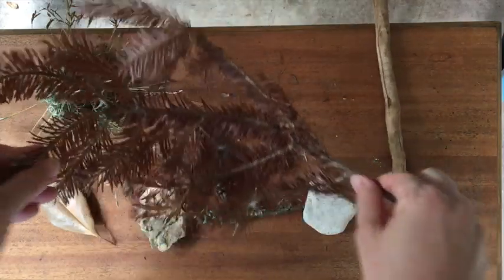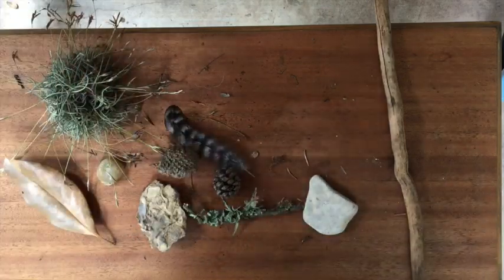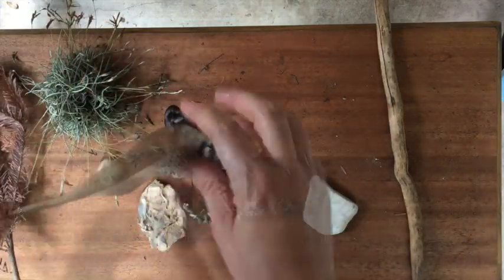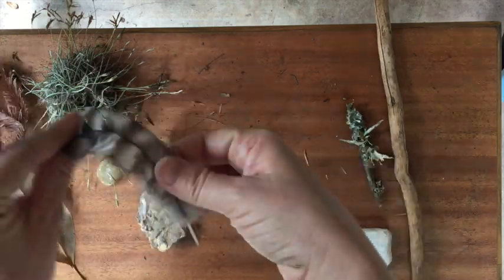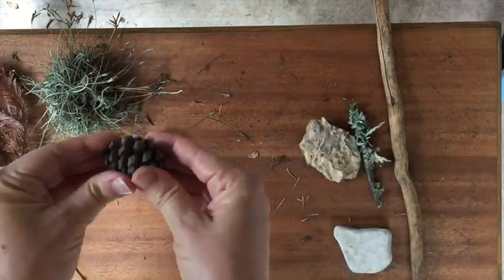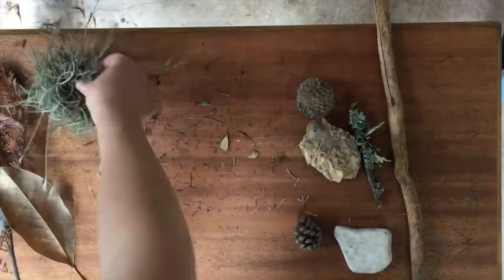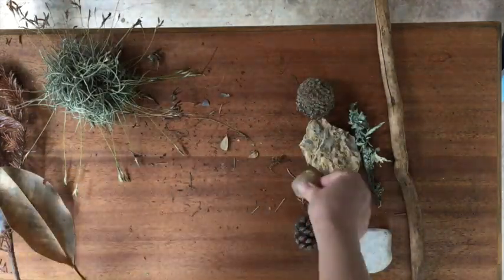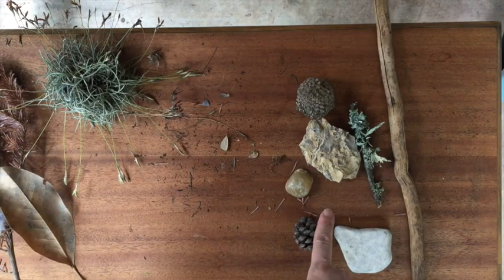But this here, I can bend it easily. This is flexible. These objects are flexible. These objects are rigid.